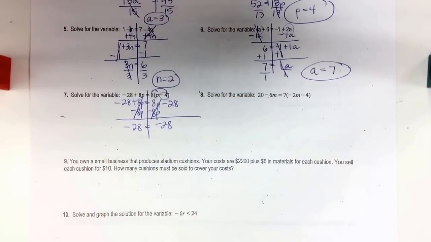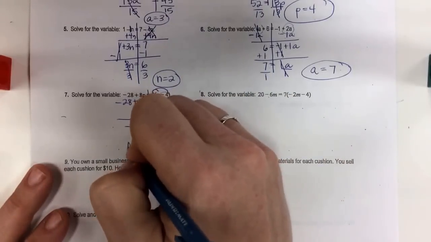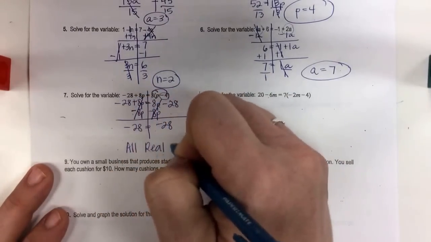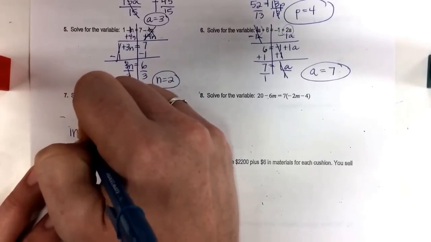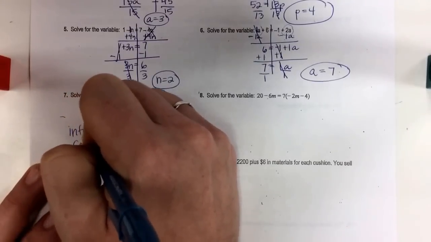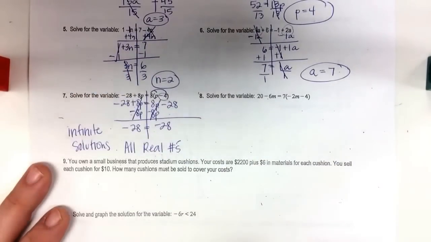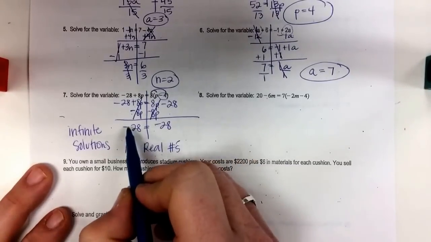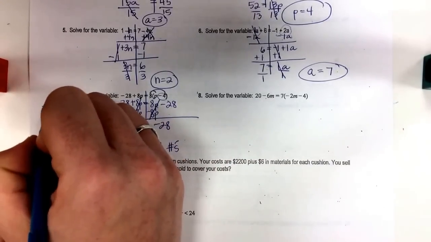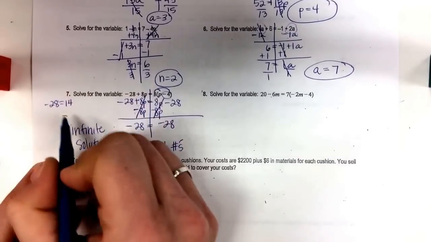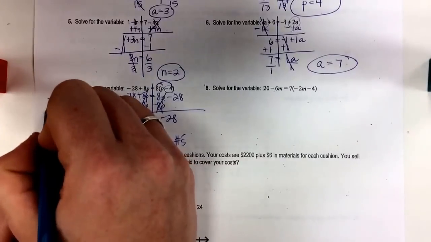Since this is a true statement, the answer is all real numbers, or you could say it's infinite solutions. If you did this problem and it ended up saying negative 28 equals 14, since that's not a true statement, that would be a no solution.